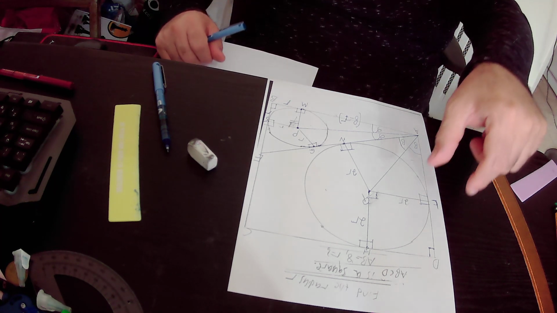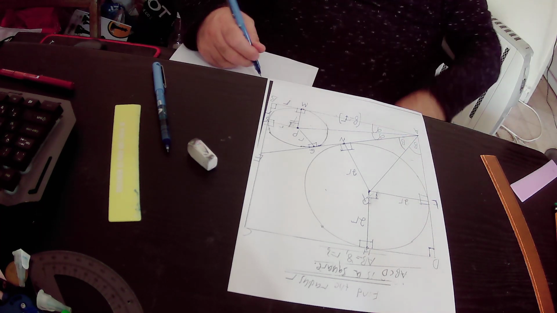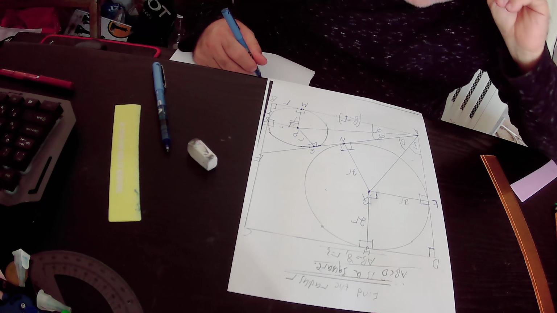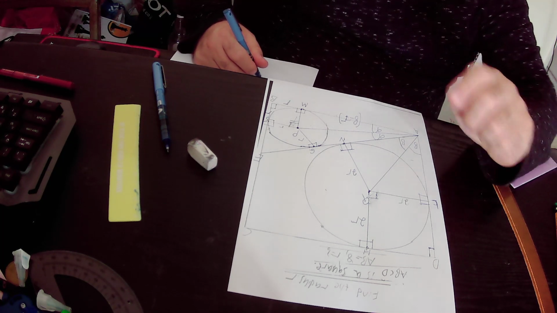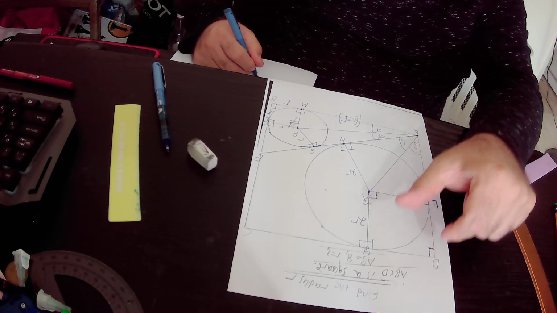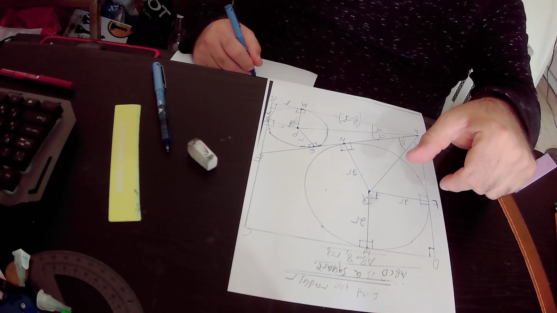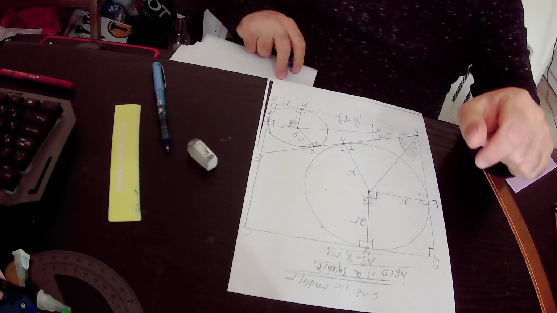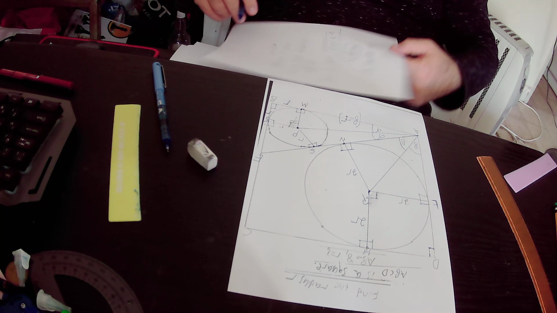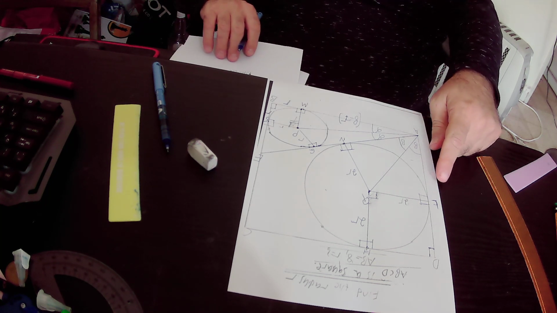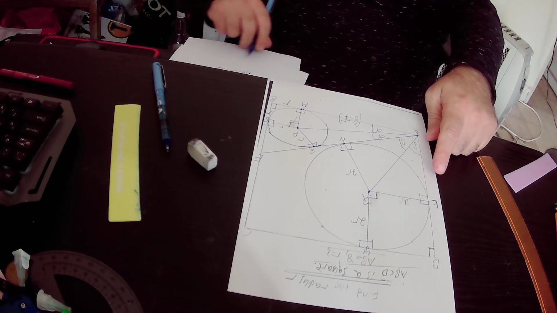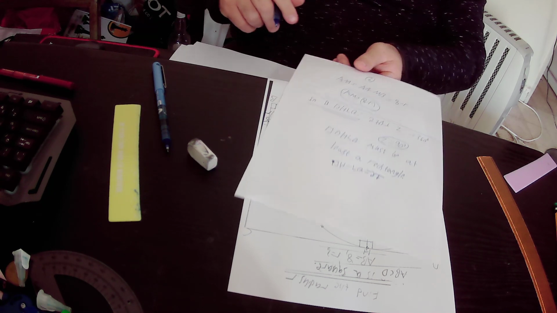So DH equals LQ, those two opposite sides are equal to each other, but we know that LQ equals 2R.